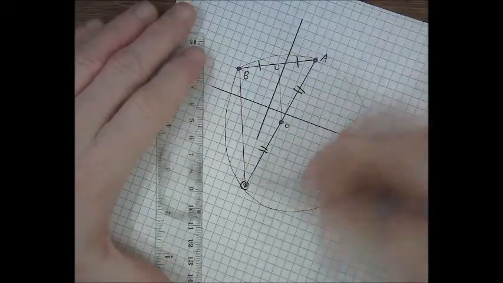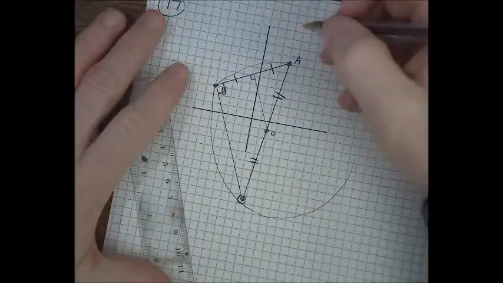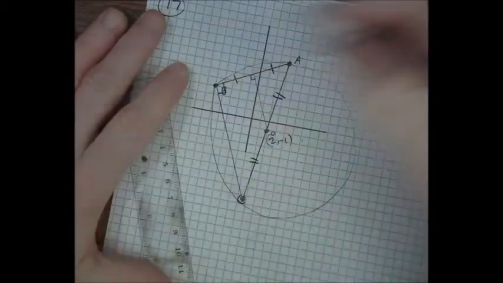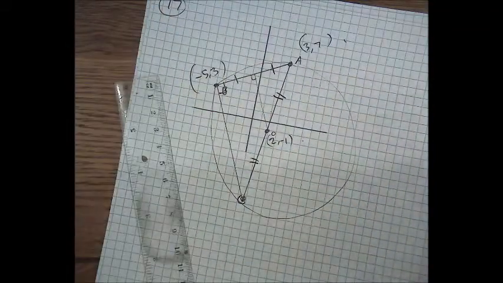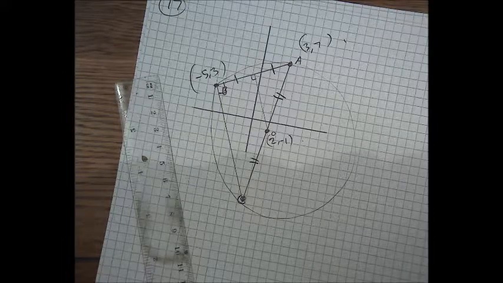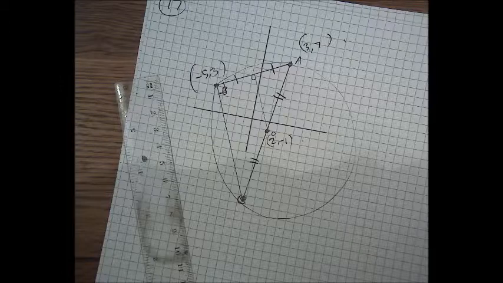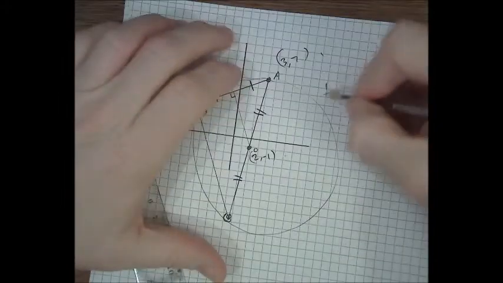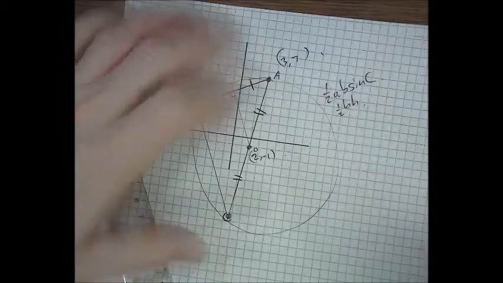Okay, well, if that's a diameter, that's got to be a right angle. So I've been a bit sloppy here, I haven't drawn the information on. 2, -1, 3, 7, -5, 3. So what's the best way to work out the area of this triangle? We've got two formulas, half ab sine C, much underused, and also half base times height. You've got lots of choices.